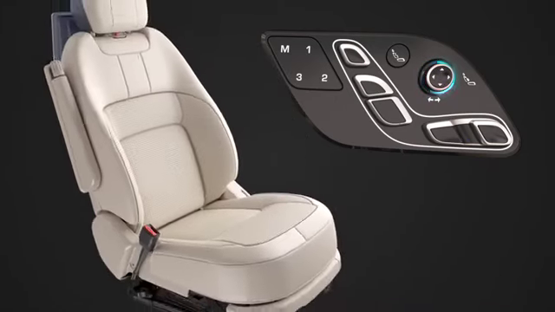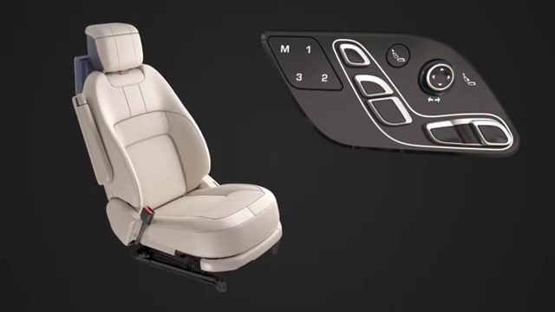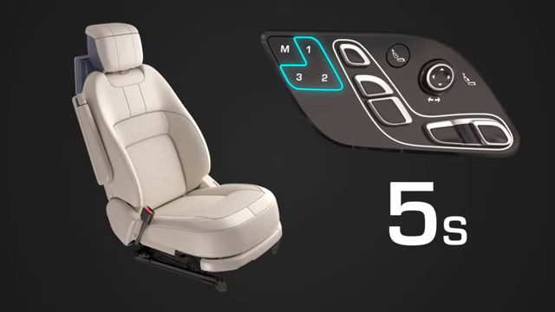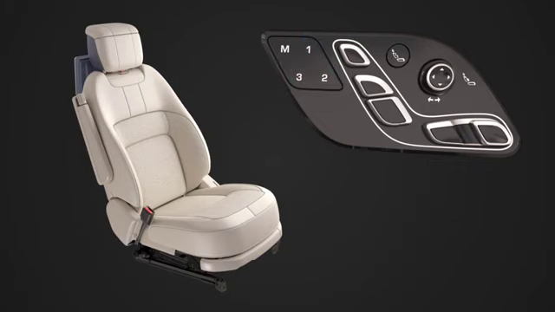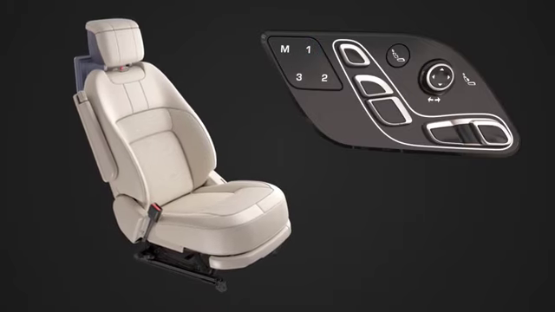Your ideal driving position can be stored for future use. Up to 3 different positions can be saved. Once you're happy with the adjustments, press the memory button and buttons 1, 2 or 3 within 5 seconds to memorize the current settings. To recall a saved setting, press the appropriate memory preset button.